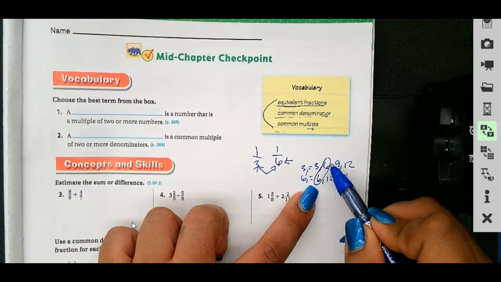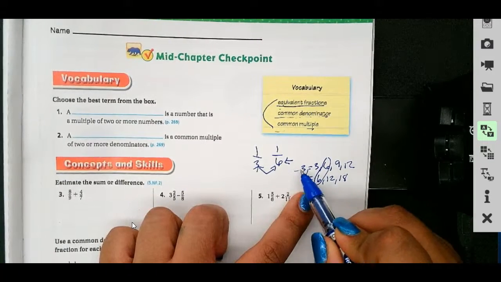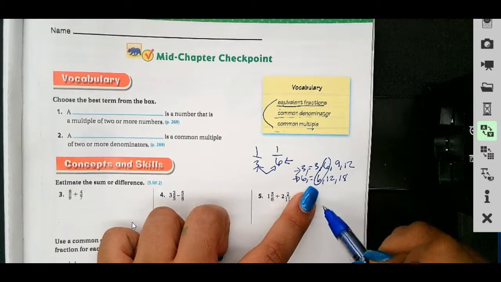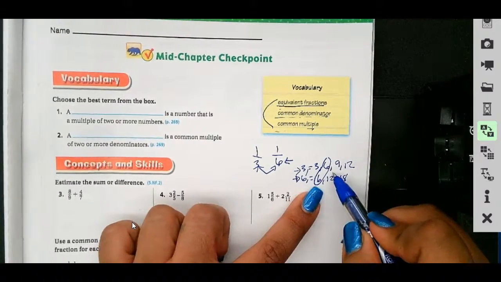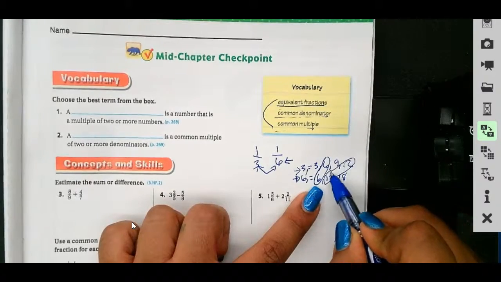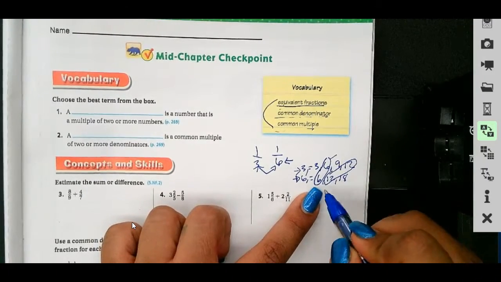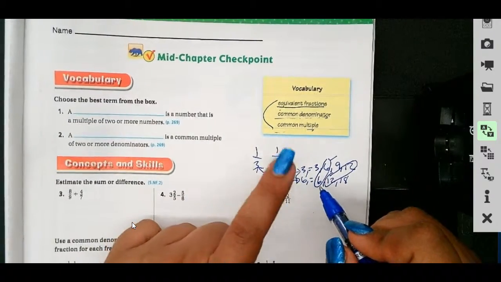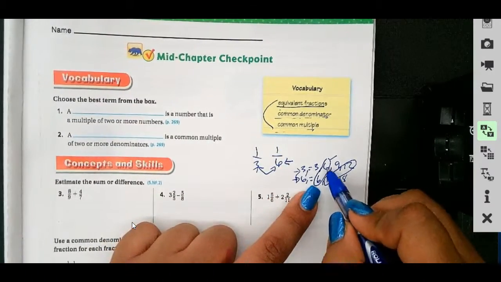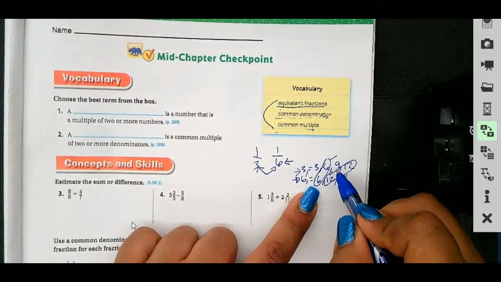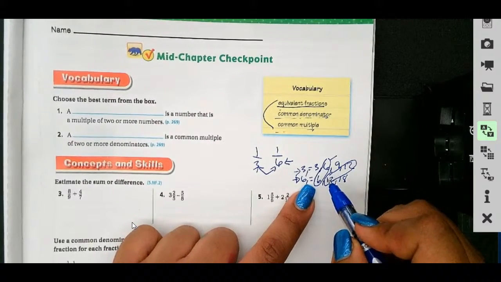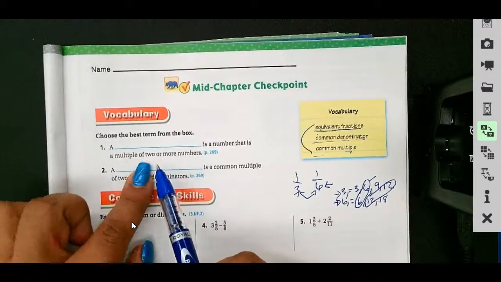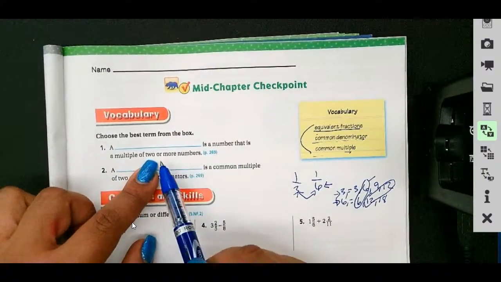So this is a common multiple because both denominators have that multiple in common. Another common denominator will be 12. Now, the 6 would be the least common multiple. That is not one of our vocabulary words, but just as a review, 6 would be the least because it's the smallest common multiple.